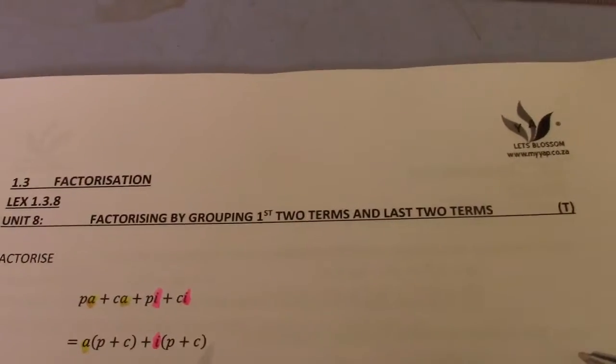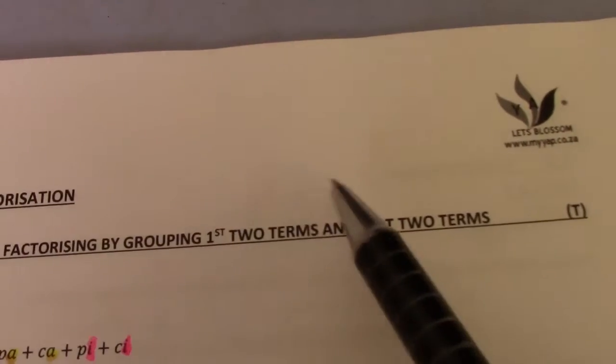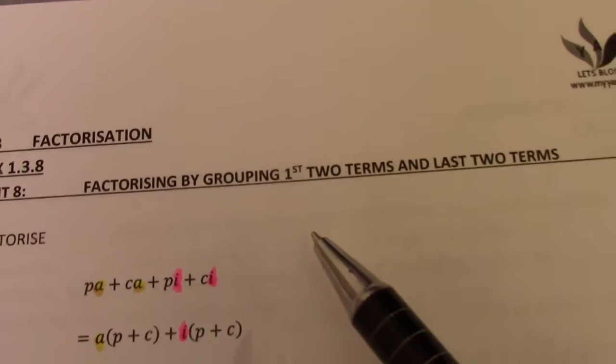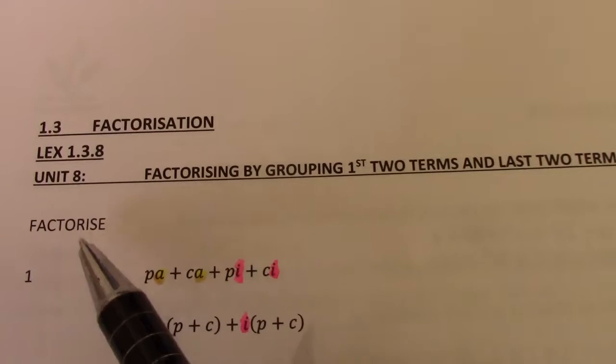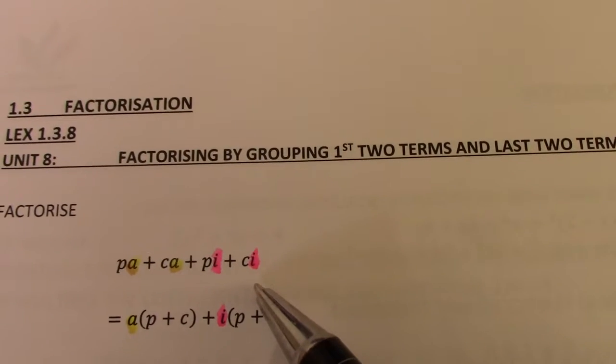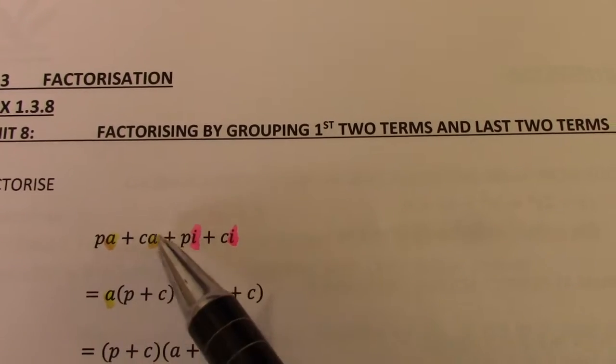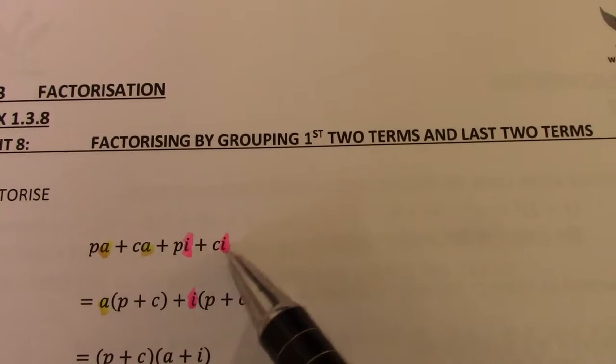Right, our last transitional activity. Now we're looking at factorization by grouping the first two terms and the last two terms together. So effectively, we say factorize and we give you four terms that need to be grouped. You can see I have PA plus CA plus PI plus CI.